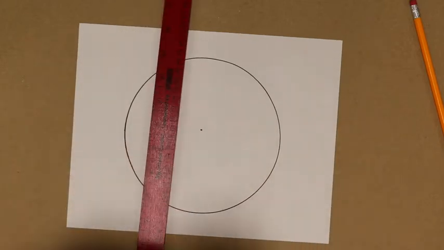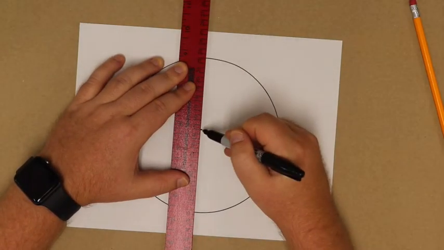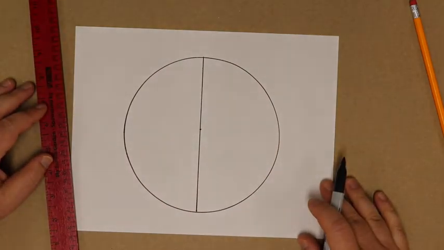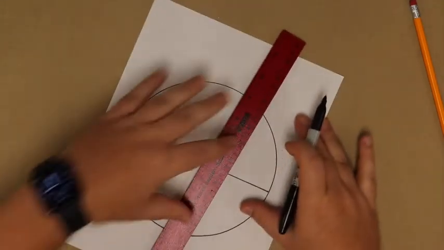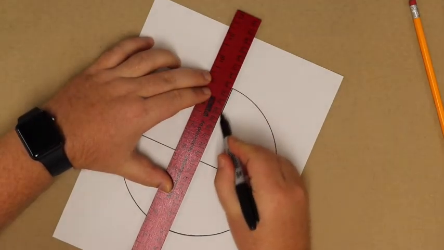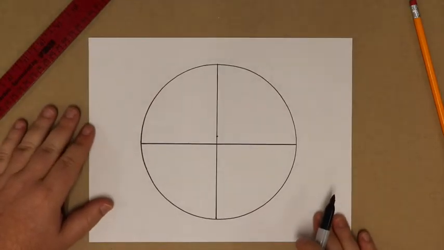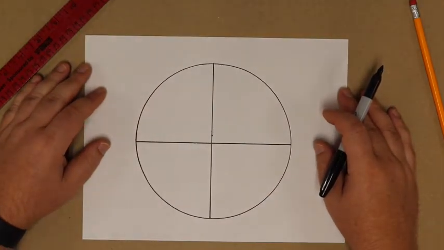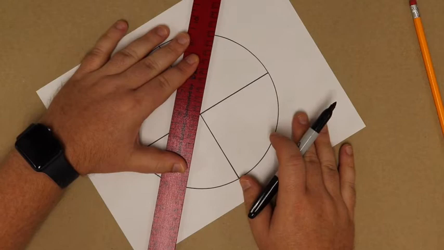So now I want to draw a straight line going all the way from the top of my circle all the way to the bottom, going through that dot that I made, like that. So now my pizza is in 2 slices. I'm going to do the same thing, going from one side all the way to the other, like that. Now, this is all the slices that you need. We just need to have 4. If you want more, you can make more. And I'm actually going to go ahead and do that same thing a couple more times.